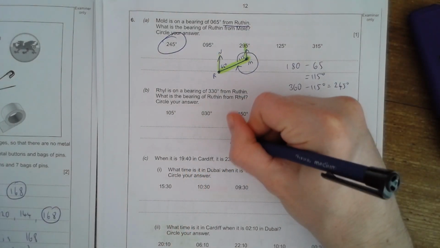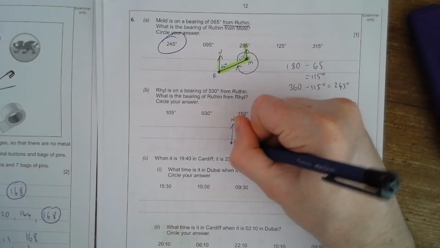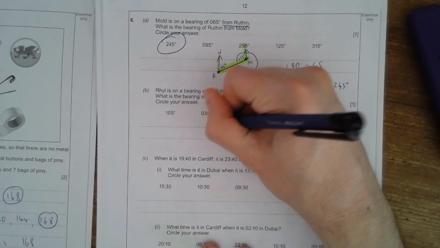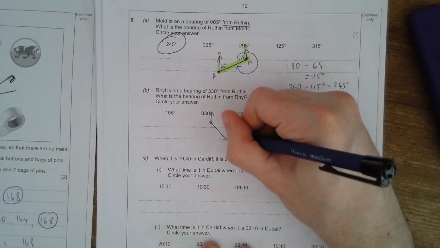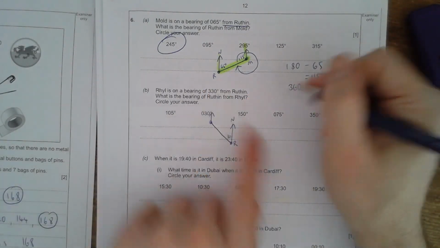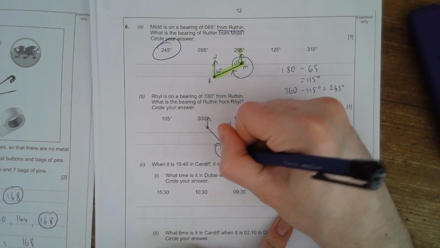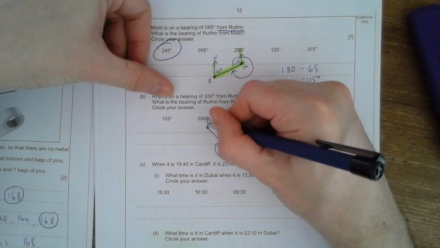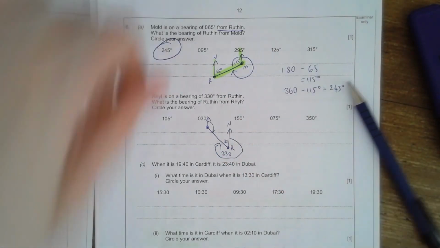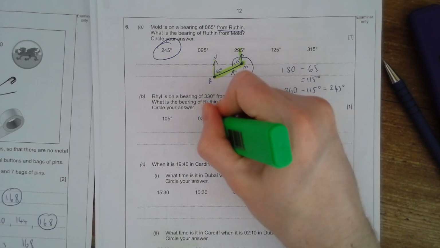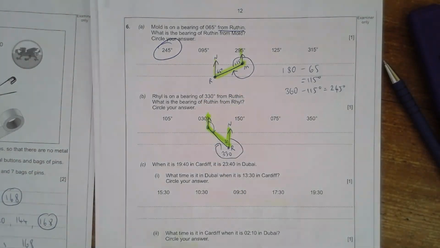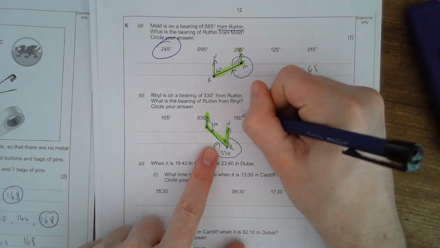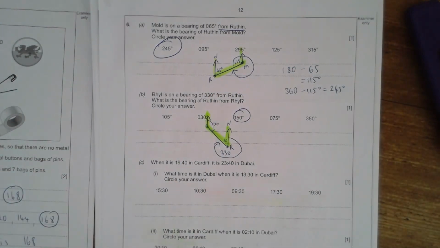The next one says Rill is on a bearing of 330 from Ruthin. So again, we're from Ruthin, so north here. 330 is nearly a full spin in all honesty, so it's up here somewhere. So that's 330, so this bit here is 30, the whole way around it there is 330. It then says, what is the bearing of Ruthin from Rill? So what's this angle here? Now again, these two angles have to make up 180, so this must be 150. So 150 is your answer there.